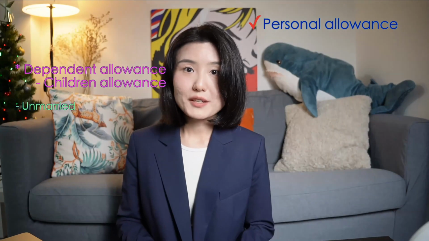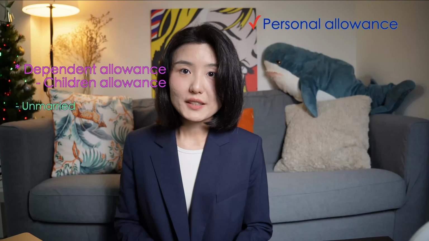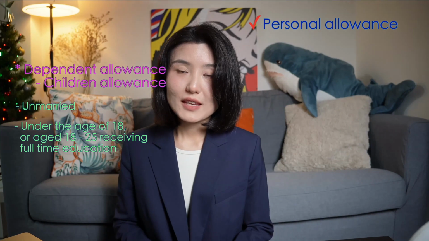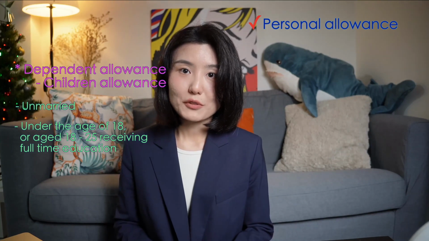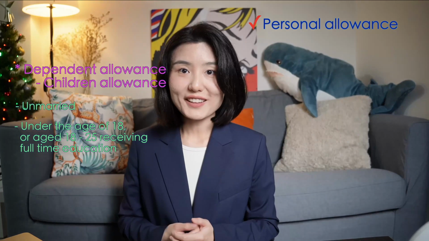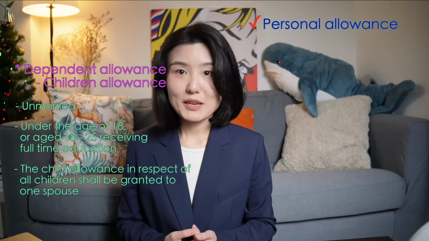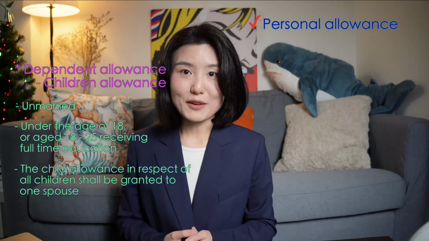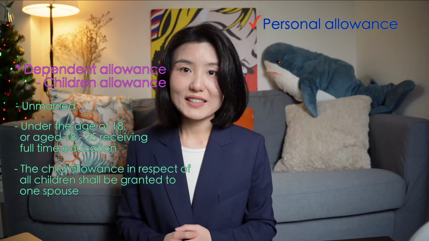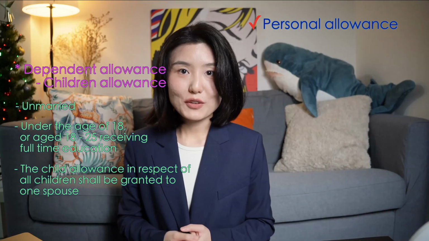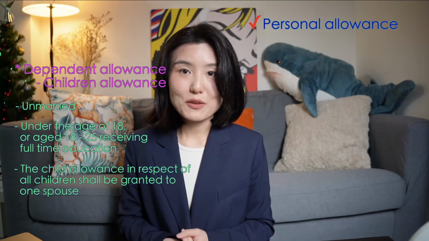Normally the kids should be unmarried and below 18 years old, or, if they are full-time students, they can be above 18 but below 25 years old. It is worth mentioning that the children allowance in respect of all the children shall be granted to only one spouse. So you and your spouse have to decide who will claim the children's allowance. In brief, all the children's allowance should be claimed by you or your spouse.